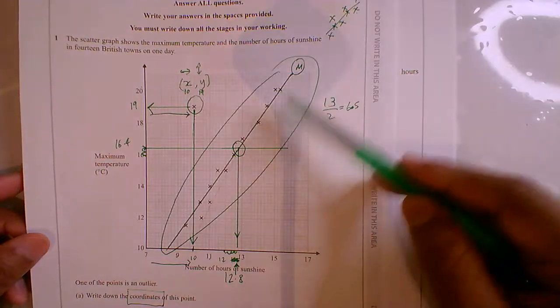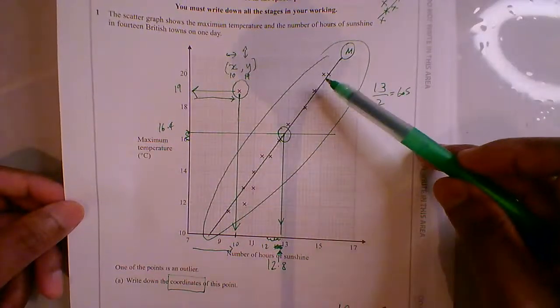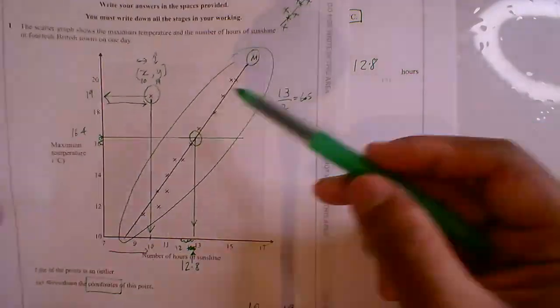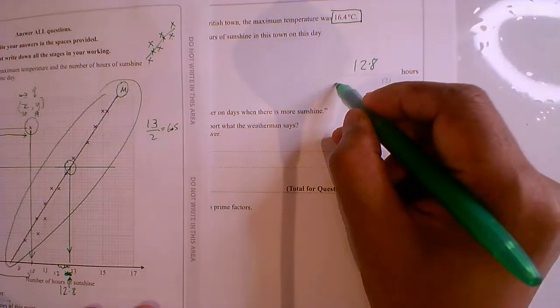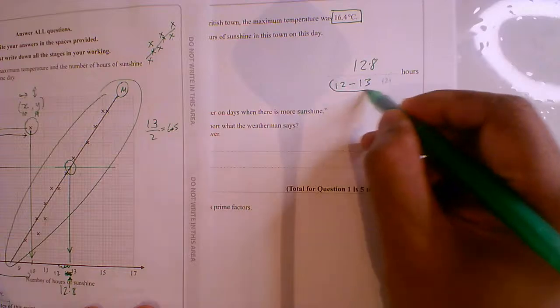1 mark is almost guaranteed with this line of best fit. Now, your line of best fit can be slightly different to this. That's why when it comes to your answer, you have a range. So 12 to 13, as long as you got something between 12 and 13, you get both marks. And this is what the mark scheme allows. The mark scheme allows a range of answers for this. So just double checking the mark scheme. So yes, it does say 12 to 13.